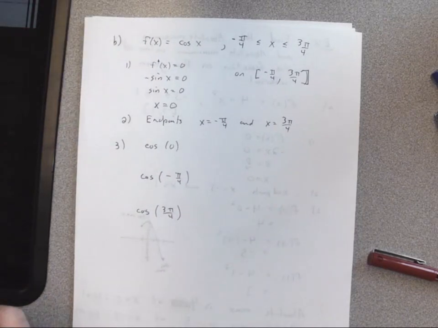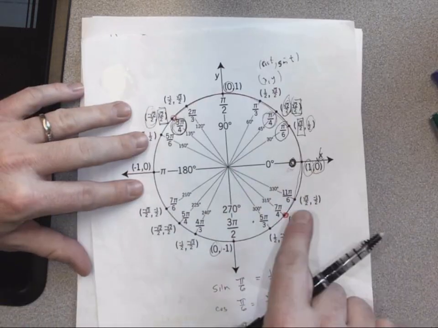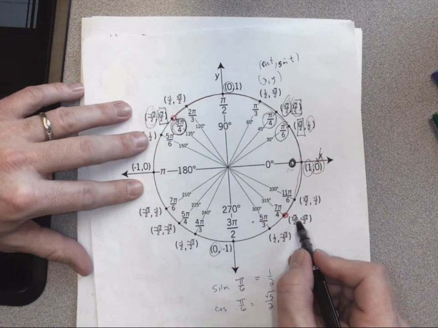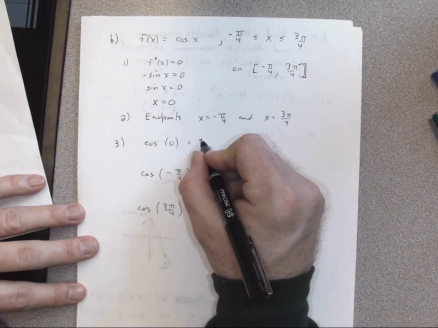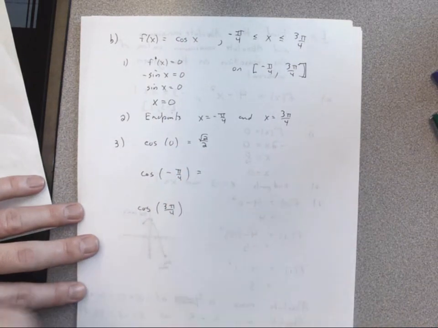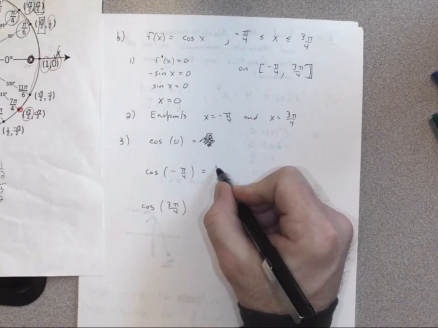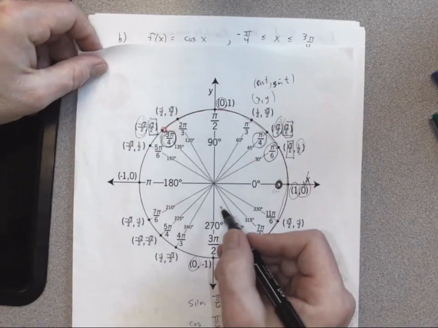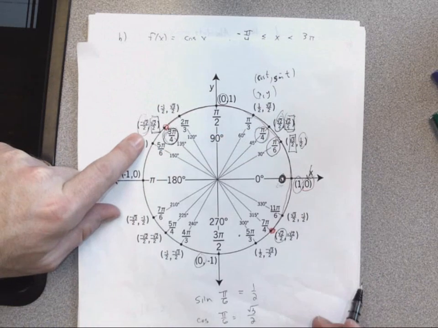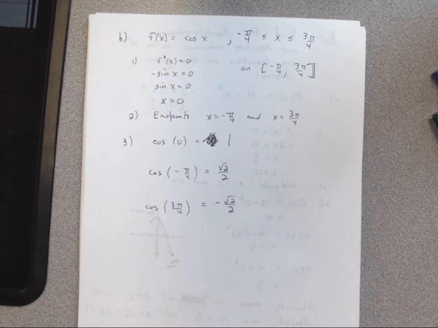So make sure when we go back to our unit circle that the cosine are your x coordinates. So at minus pi over 4, which is the same thing as 7 pi over 4, your cosine is root 2 over 2. The cosine of 0 is 1. And then the cosine of 3 pi over 4, which is over here, happens to be negative root 2 over 2. So this is minus root 2 over 2.